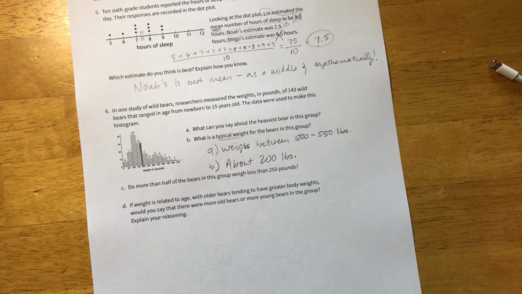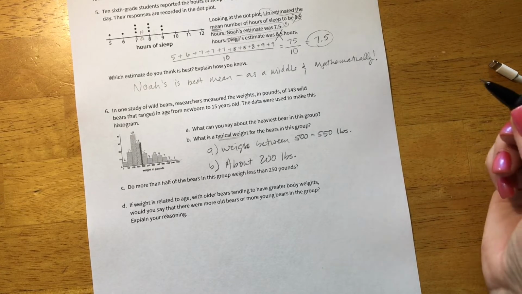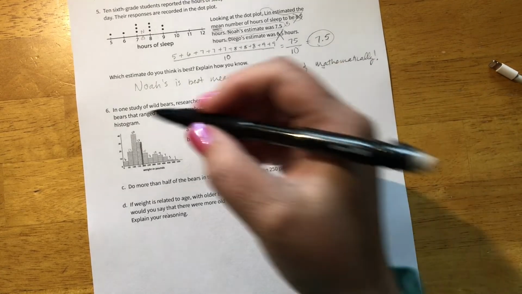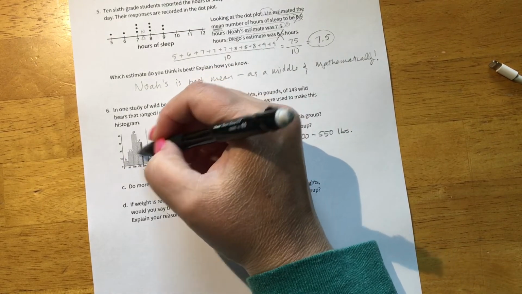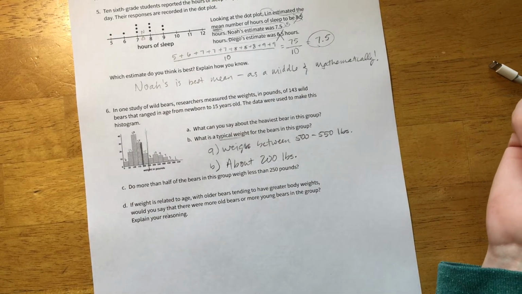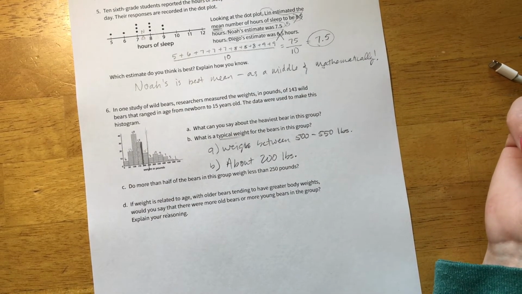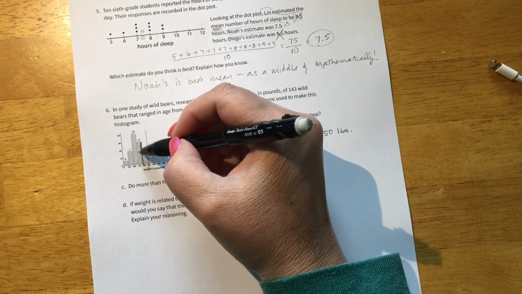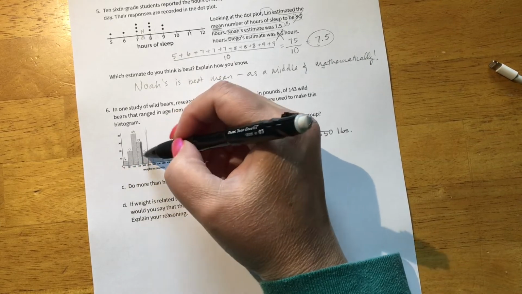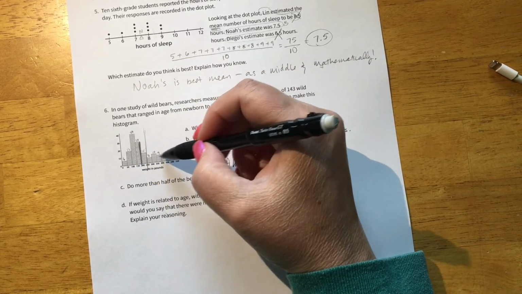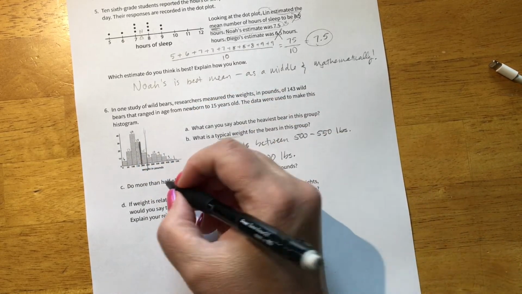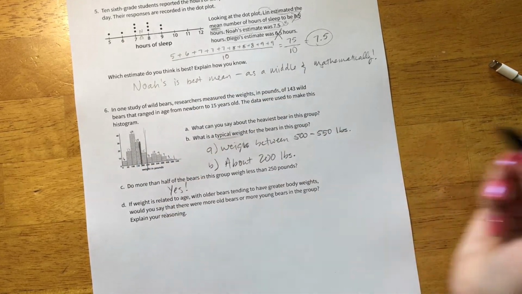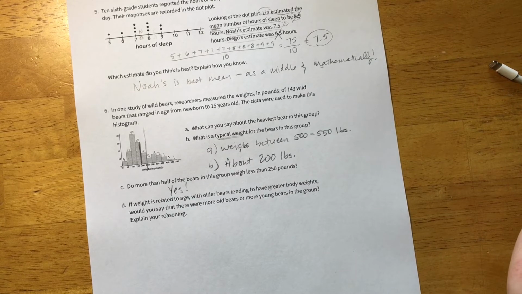Do more than half of the bears in this group weigh less than 250 pounds? Well, this one I think we can figure out. If 250 are more than half of them less than that, I think we can safely say, because these are the biggest bars, right, that is definitely more than half. There's not as many on this side as there are on that side. So I would definitely say yes for that one, right?